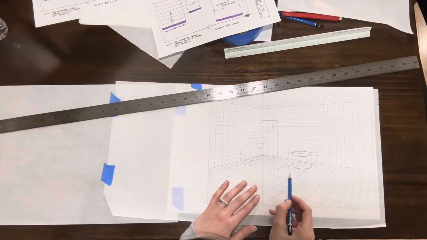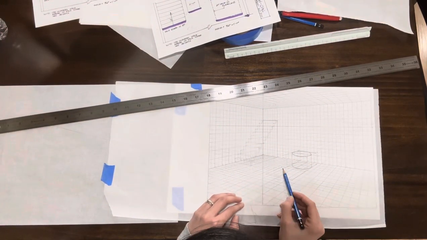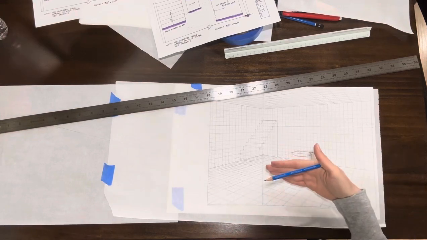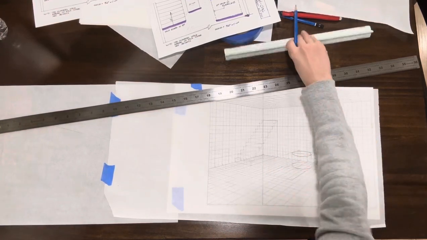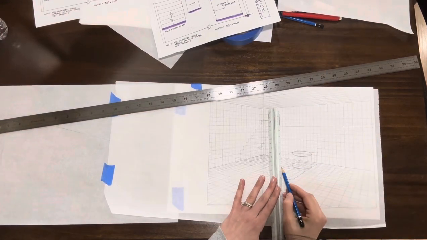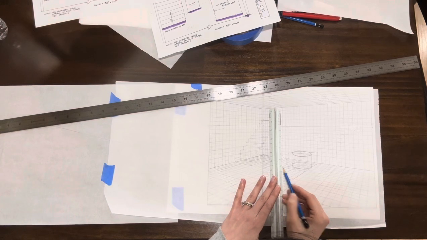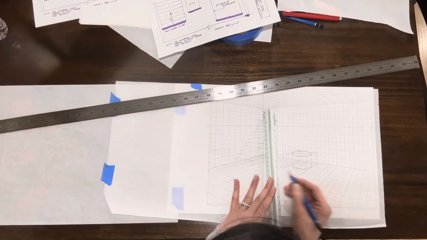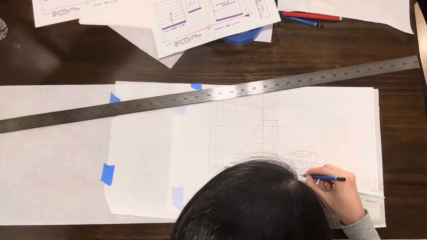So this line that I took back is actually this wall. It shows this wall for our hole. If I draw a straight line from this corner to intersect that line, it exactly shows this wall.